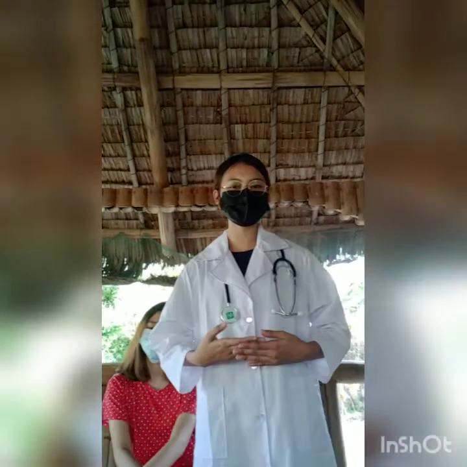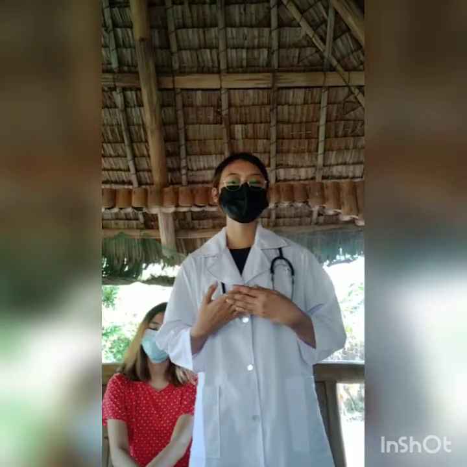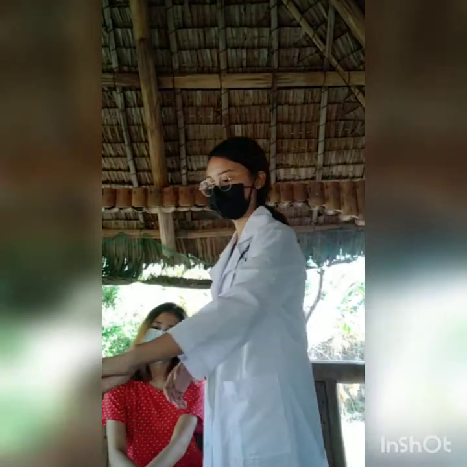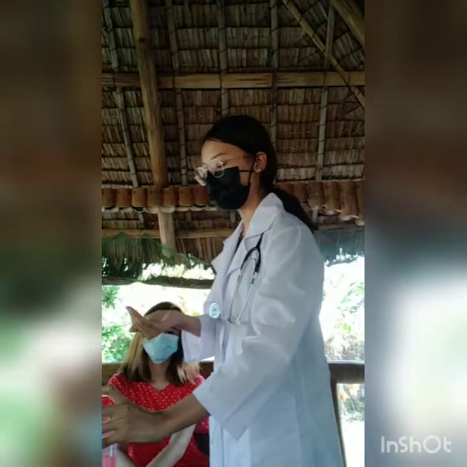So for the implementation, before anything else, perform hand hygiene and wear non-sterile gloves. We have here alcohol to remove all the microorganisms.